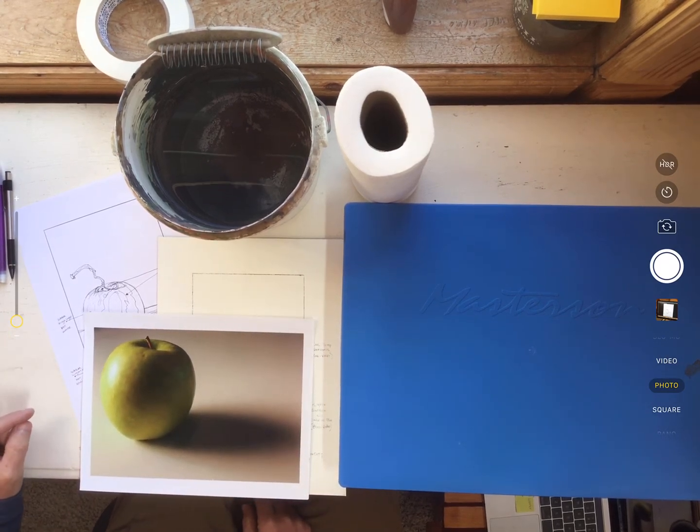But one of the main objectives of this assignment is not only to paint with acrylic and get familiar with acrylic, but I also want you to exaggerate colors. So in this light area of the apple, I want you to exaggerate those to be more warm.